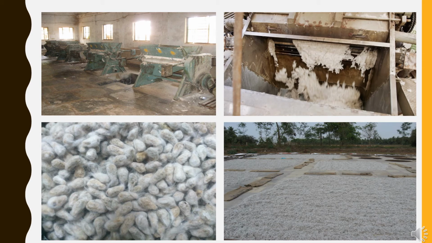We have shown the ginning operation process here. Ginning machines are used, in which the seed lint is fed and the lint and seed get separated. These seeds are called gin seed or lint seed, and they should be dried under exposure to the sun to get the optimum seed moisture.